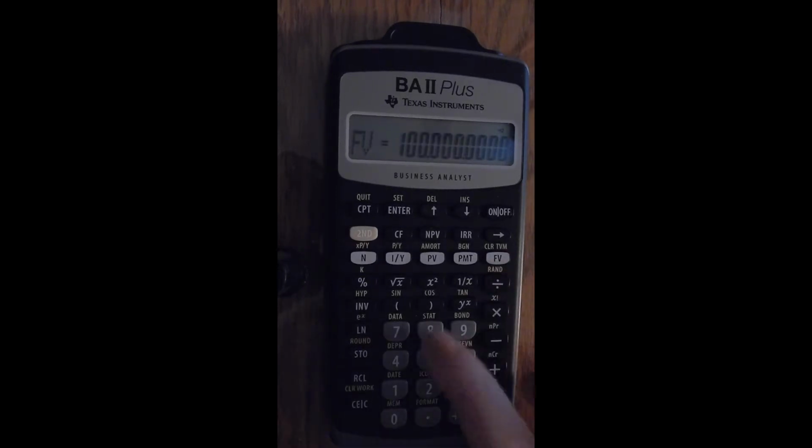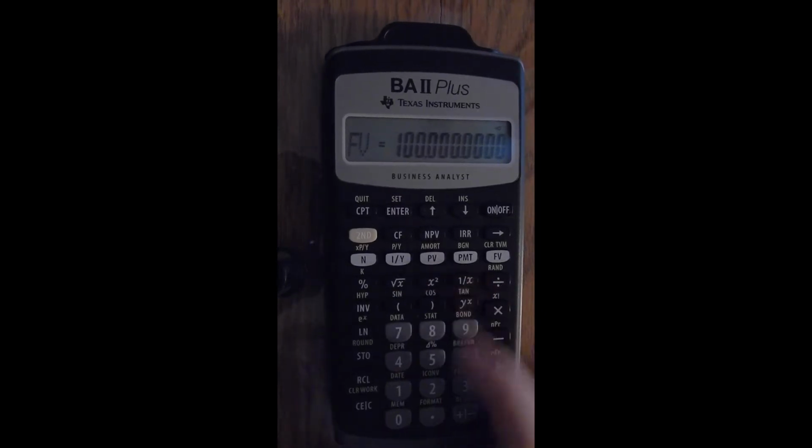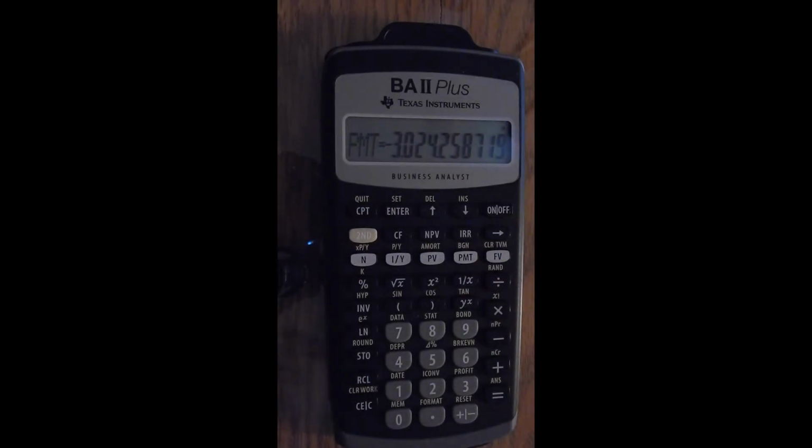So for this problem, we actually don't need to use PV again. We're just going to be looking at payments. So you can go ahead and hit compute payment. And we know that we would need to put $3,000 and around $24 into our account every 6 months for 10 years to have $100,000 for our child to go to college.